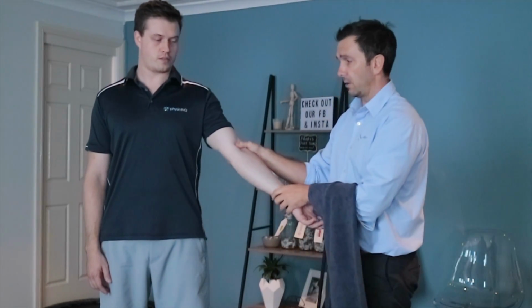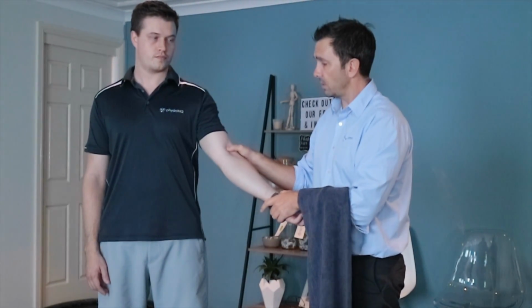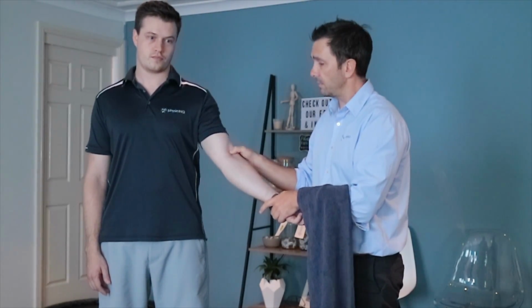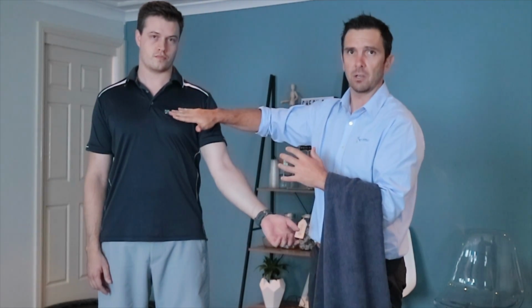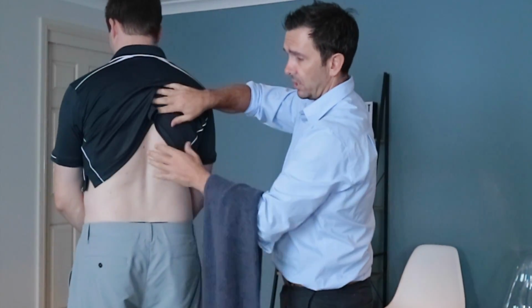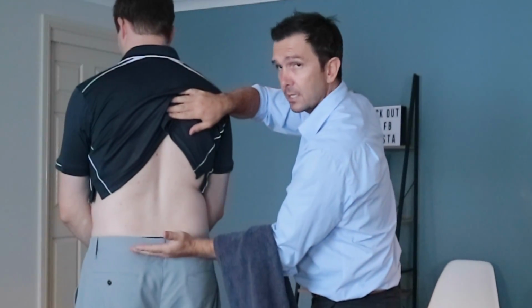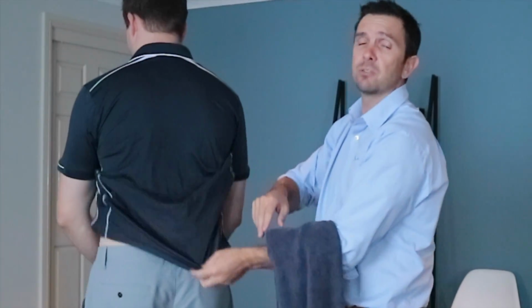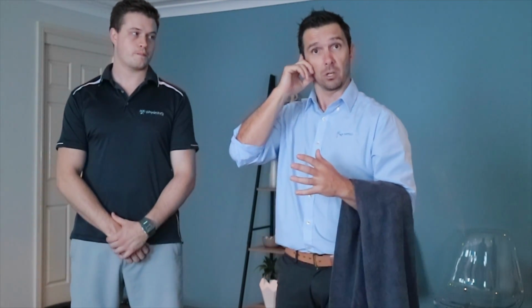Then we also have fascia like over the front of the elbow, the one that goes over the bicipital tendon. That's a really, really thick fascia, totally different to the one that goes over the pec. And then we have the thoracolumbar fascia, the fascia that goes between the thorax and the pelvis. It's a fantastic example of a fascia that is really strong and quite taut and can actually cause a lot of problems.